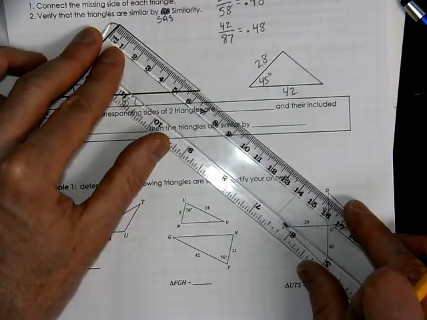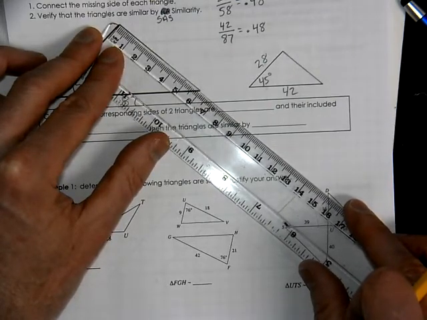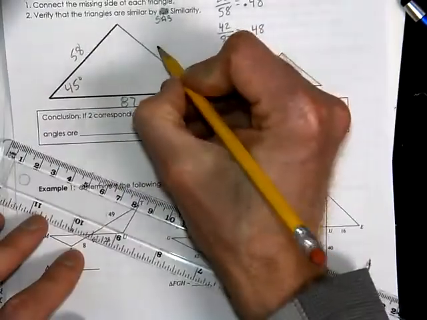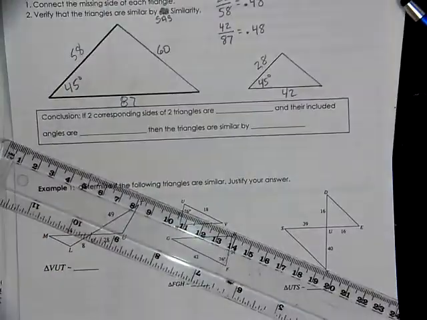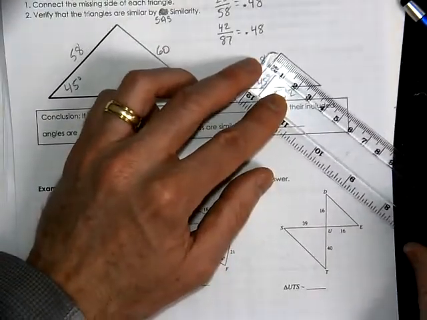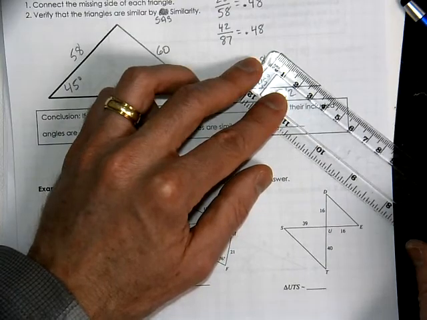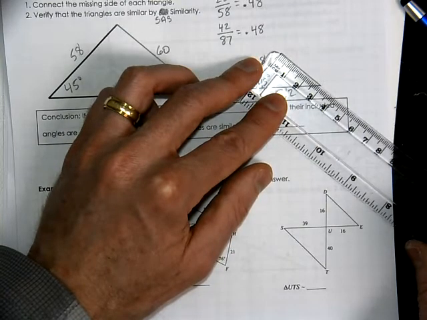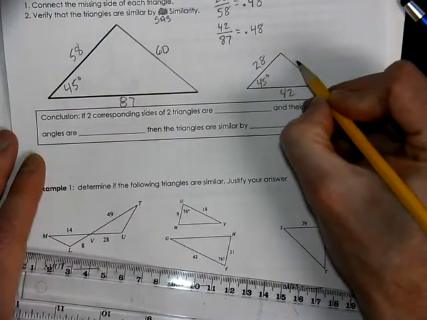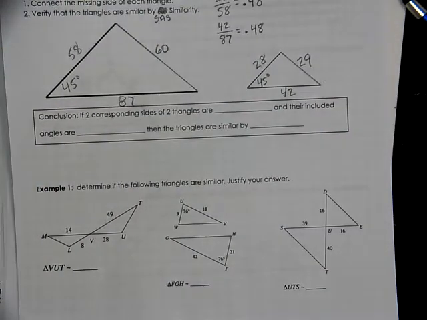So my angles match up perfectly, and my measurement, my third side, let's see what I can come up with here. That looks to be just about 60. Super close to 60. And this one, just about 29. Maybe 29 and a half.